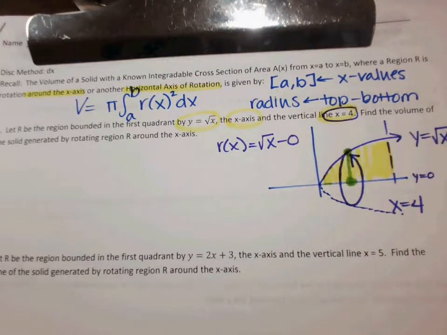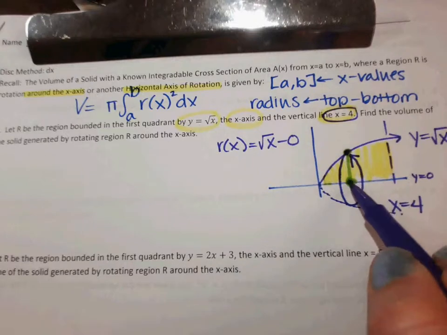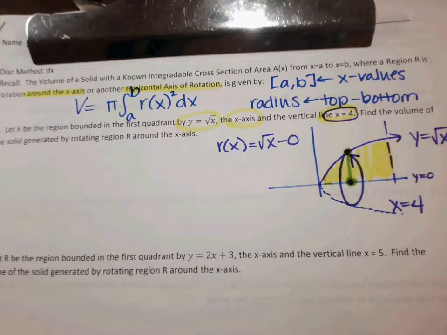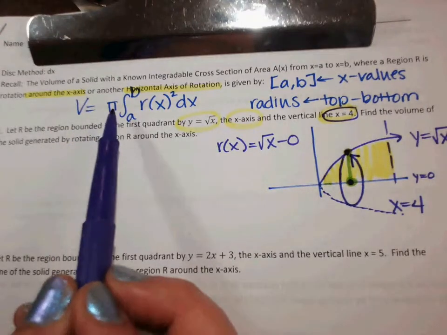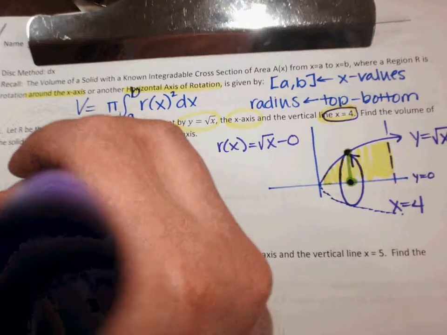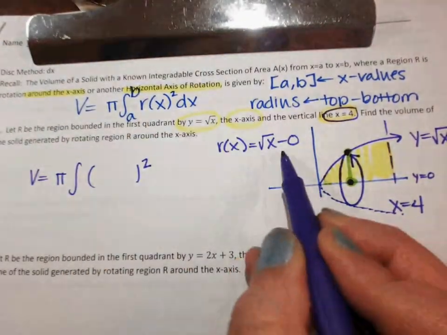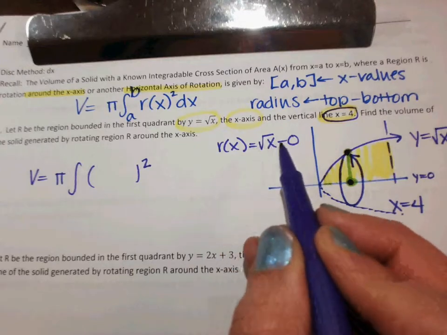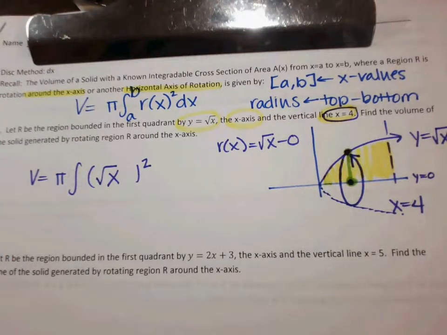Now, do you have to put the 0? No, you don't. But just to illustrate, this is the top of the radius. This is the bottom of the radius. And then remember, how do you find volume? You do pi r squared. So it's going to be volume equals pi r squared, where my r is what? Square root x. Now, my a to b have to be x values.